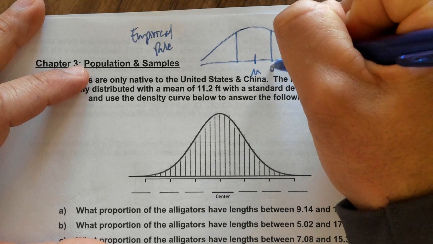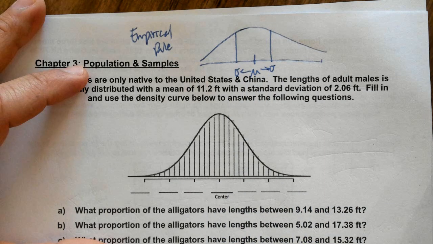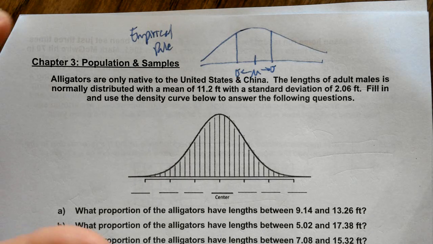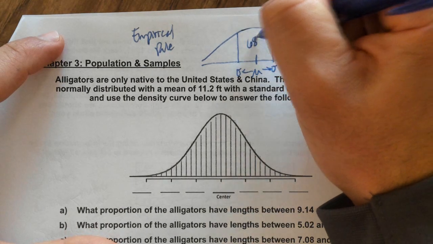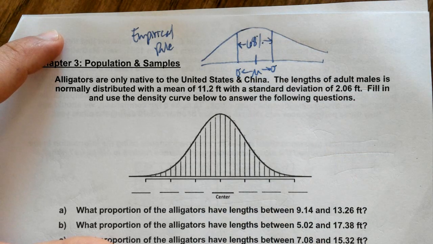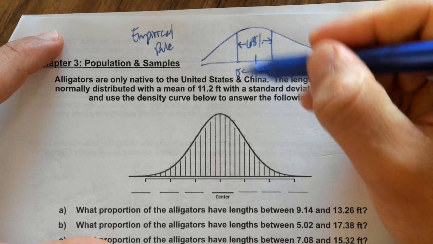When you're 1 standard deviation away from the mean, when the data is symmetrically distributed, and approximately symmetrical is what we're going to say, you're going to have 68% of the population within 1 standard deviation, which is a good chunk of it. More than half of your data will be within 1 standard deviation.